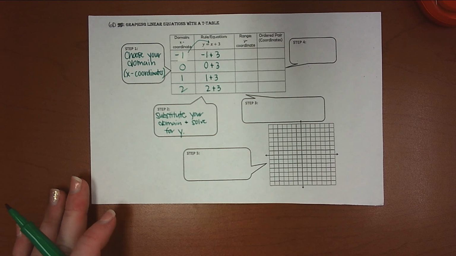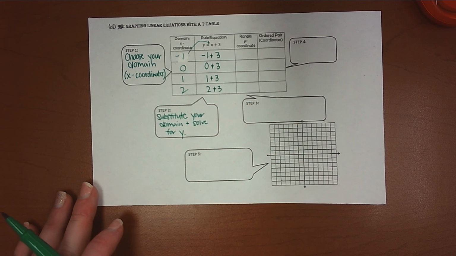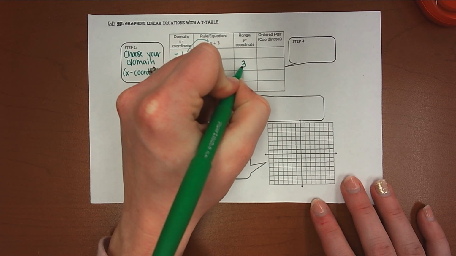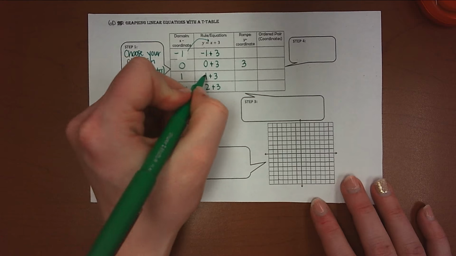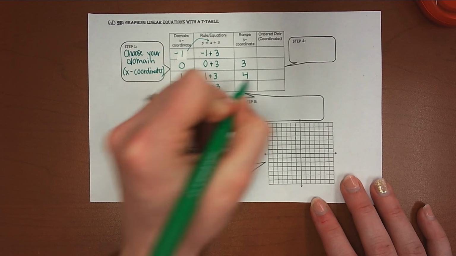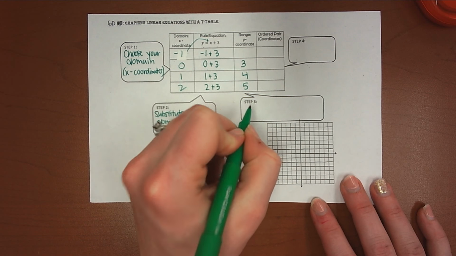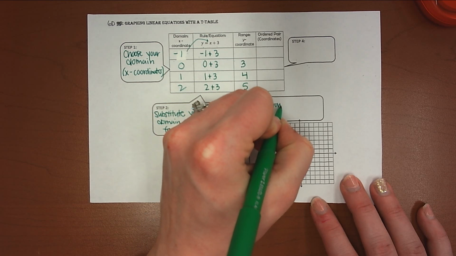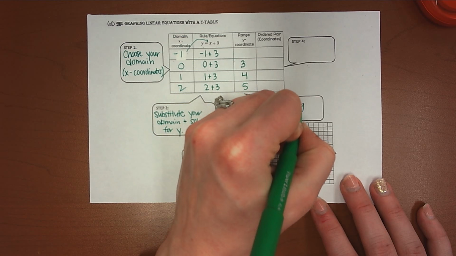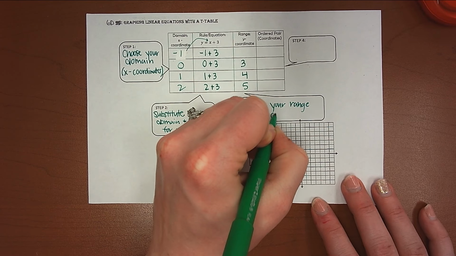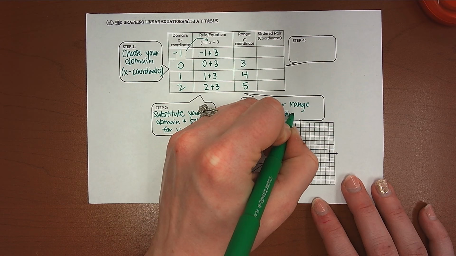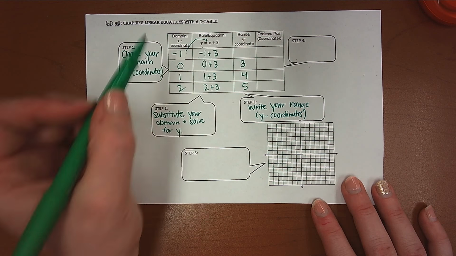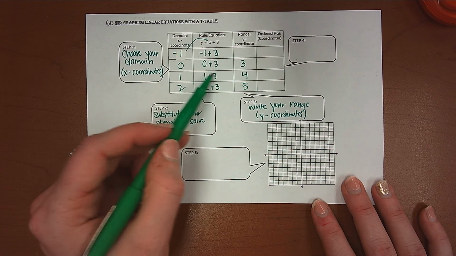And the last 3 are pretty simple. Most of us can do 0 plus 3 is 3. That's our new y value. 1 plus 3 is 4. 2 plus 3 is 5. And this is part of step 3, which is write your range. Range is just a fancy way of saying your y coordinates. In this case, y is equal to whatever x is plus 3. So we're taking whatever x is, we're adding 3.